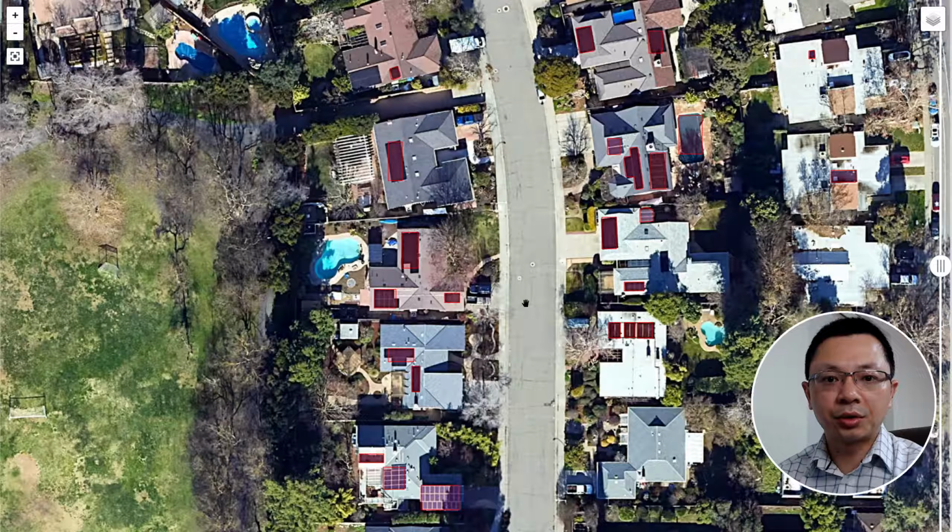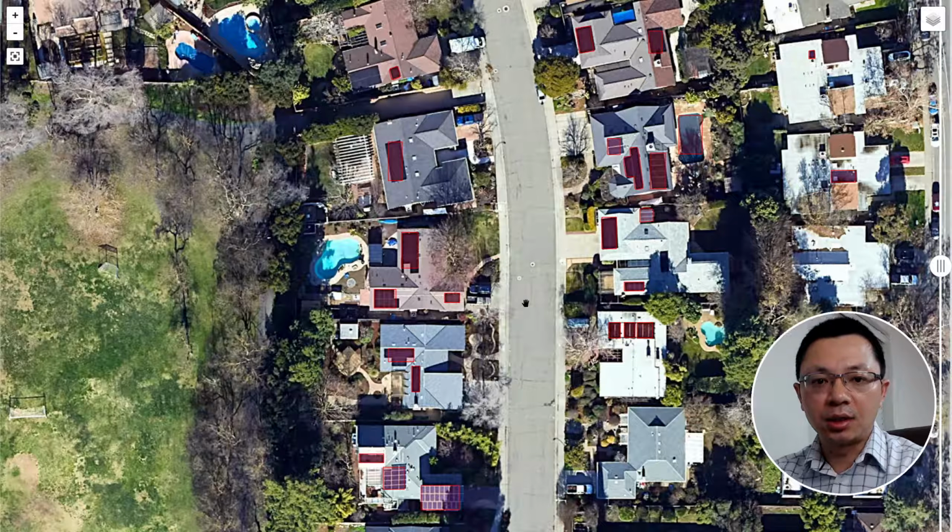In this video, I'm going to show you how to train deep learning models for doing solar panel detection using the GeoAI Python package. Before we dive into the source code, I would like to show you the results.